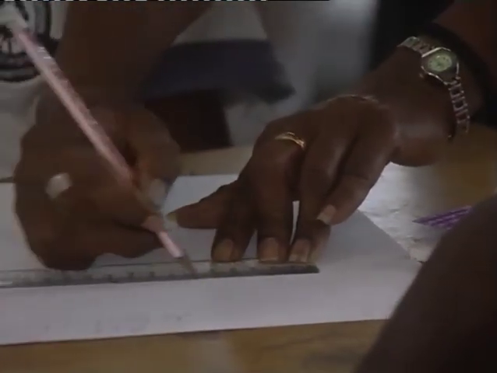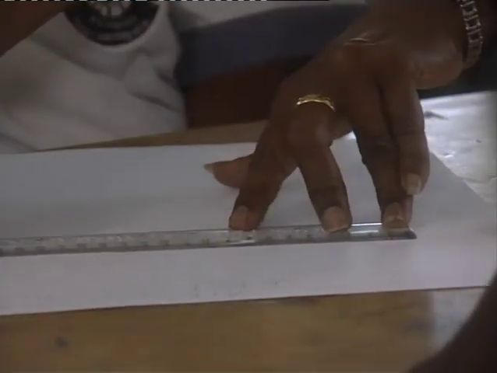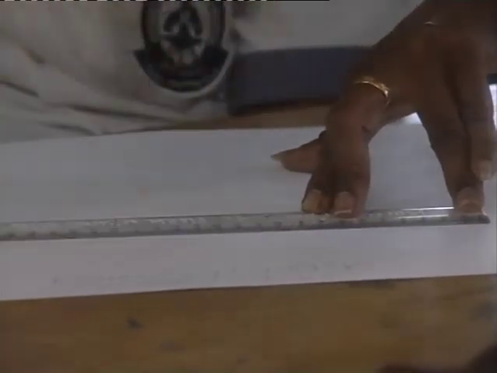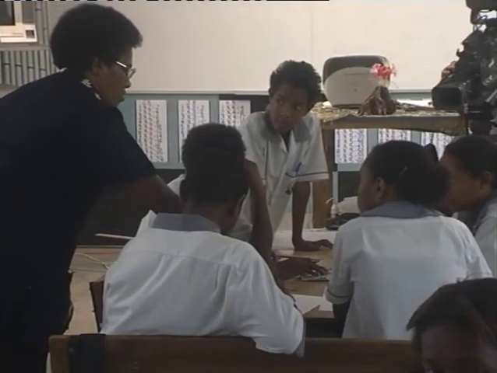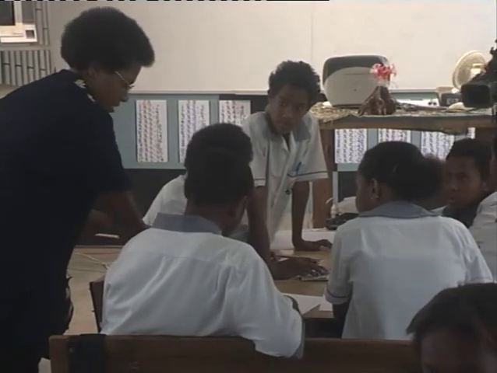That's 2, 3, 4. That's 20 and 5. Okay. And make sure when you measure that it's also equal with that. And then when you measure it, it's equal. And that's it. That's your work done.